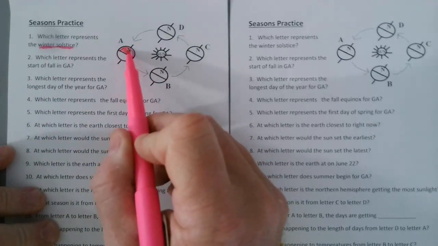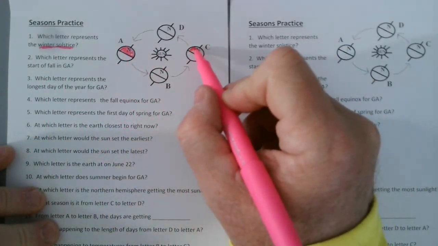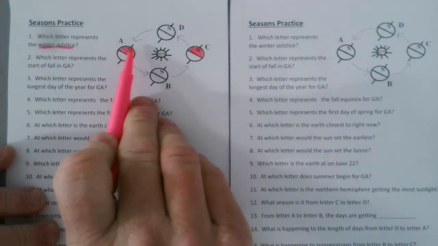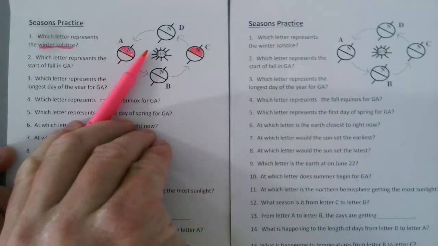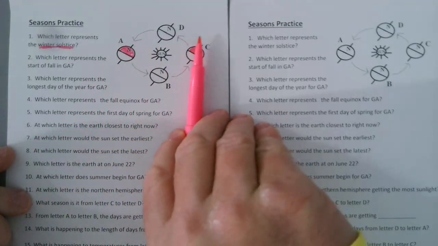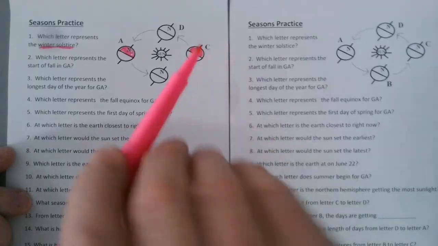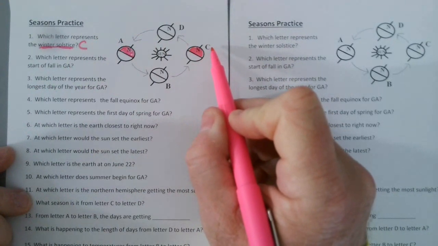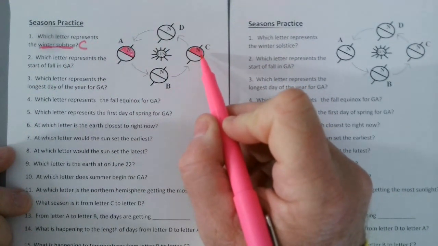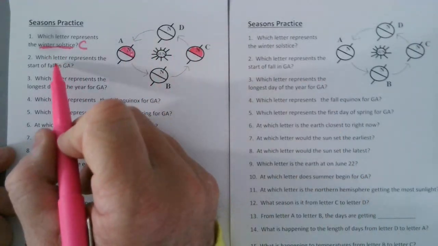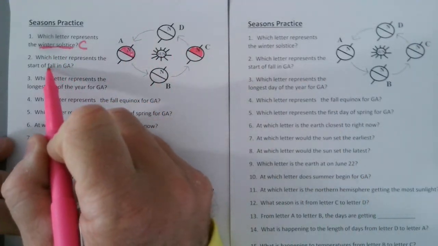Well, here's our hemisphere, the northern hemisphere. I'm going to shade these two in here. And you'll notice here, our northern hemisphere is kind of leaning in towards the sun. It is tilted towards the sun. Whereas here, instead of being vertical, it is tilted away from the sun. So this right here is the winter solstice. It is that day that we are tilted the most away from the sun. This is also called the first day of winter. That's where winter starts.